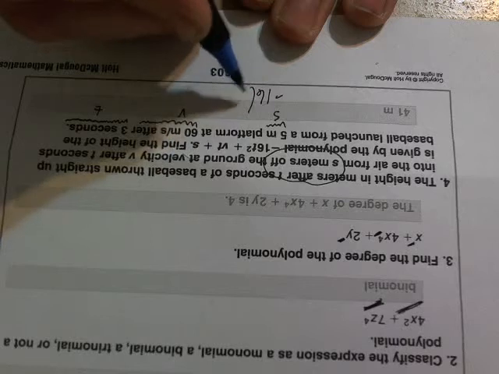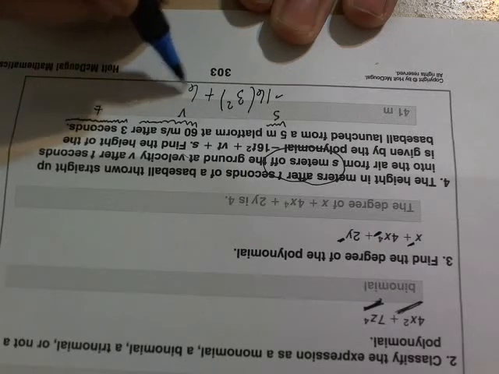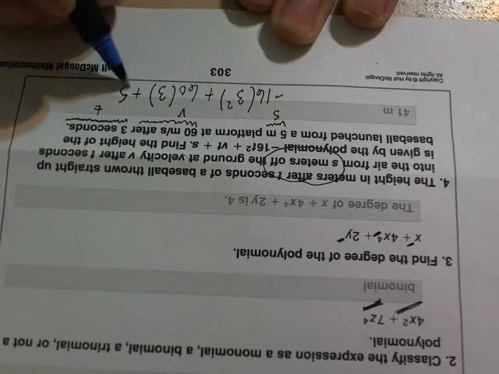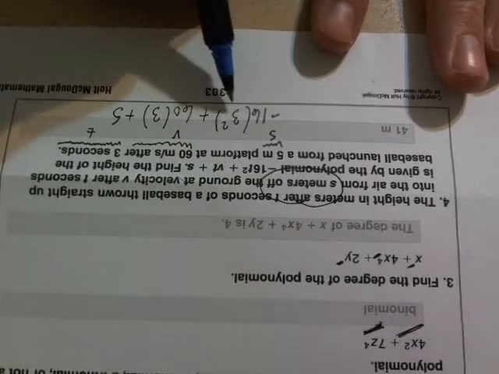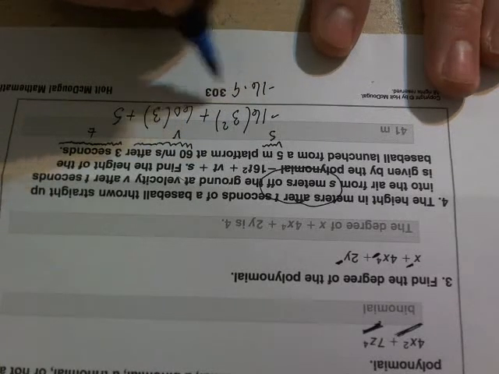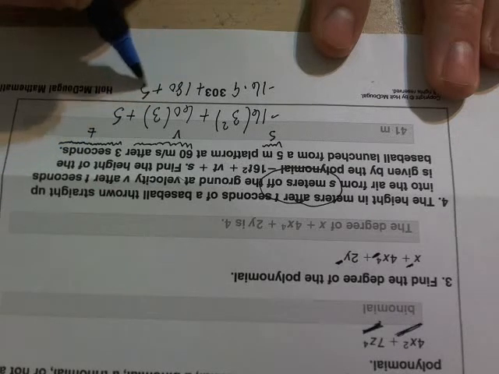So I've got negative 16 times 3 squared plus 60 times 3 plus 5. Well, of course, order of operations tells me to do this first. So it's really going to be negative 16 times 9 plus 60 times 3, 180, plus 5.